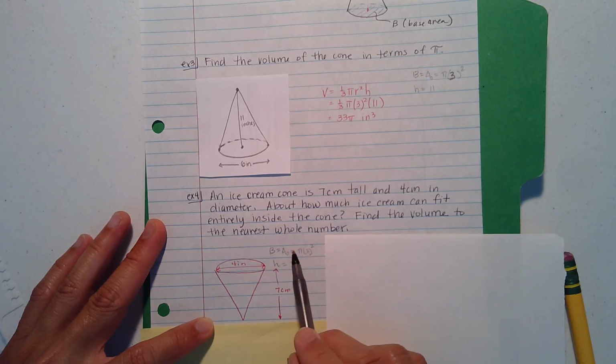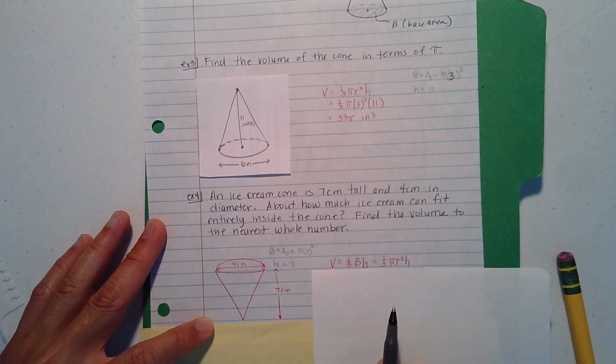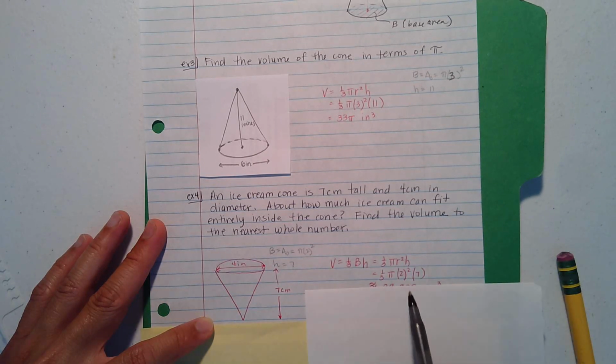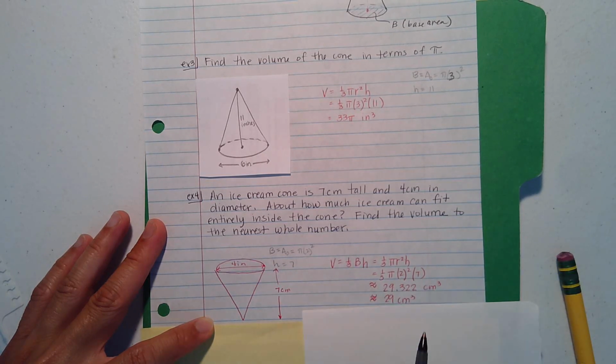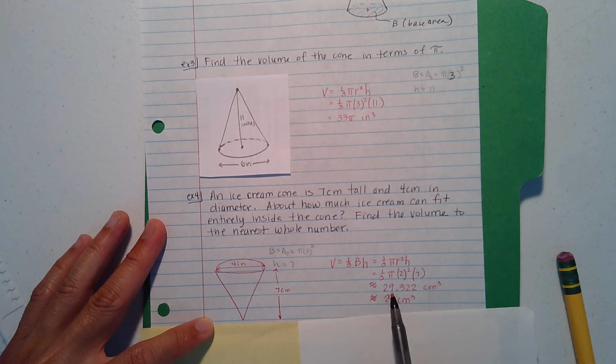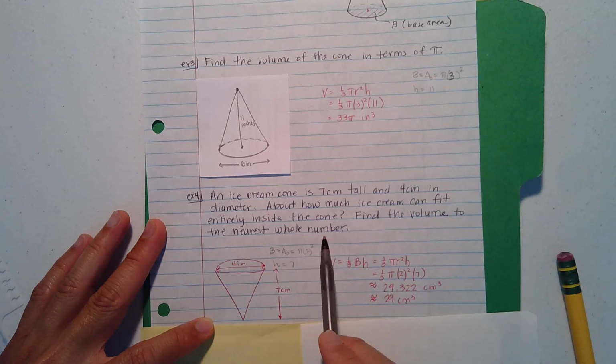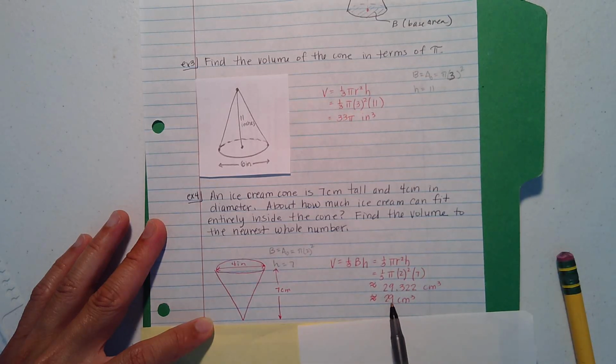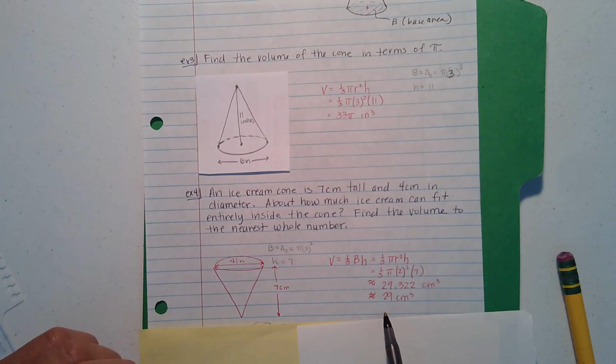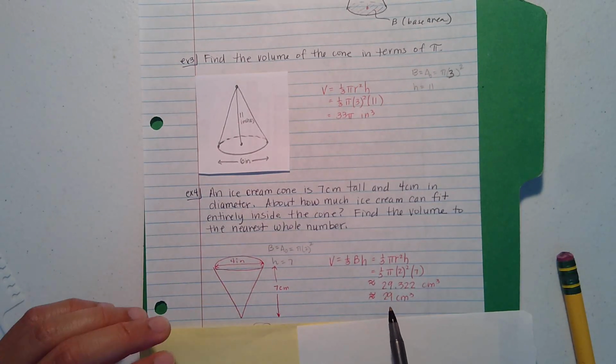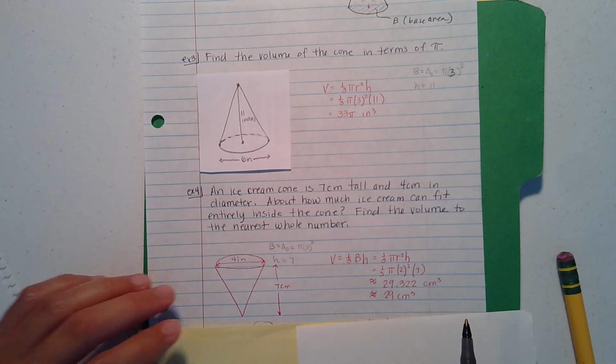All you do is substitute these values into your formula. So it's 1/3 pi r squared times the height. 2 is the radius. 7 is the height. Multiply everything out. Approximately 29.322 centimeters cubed, but they want the nearest whole number. So we stop at the whole number and look at the next number. If this is 4 or less, leave it alone. If it's 5 or more, add 1. Since it's 4 or less, the volume of the cone is 29 centimeters cubed.